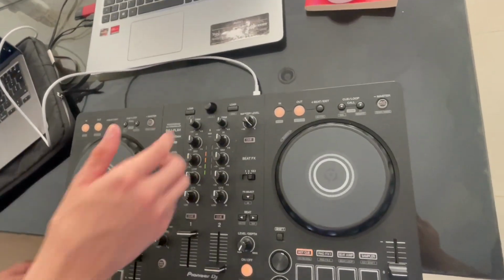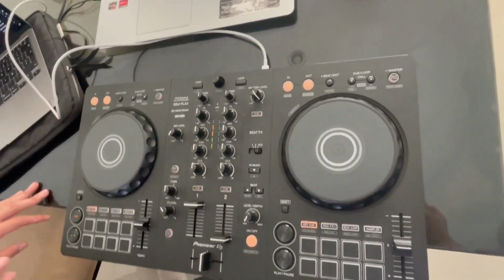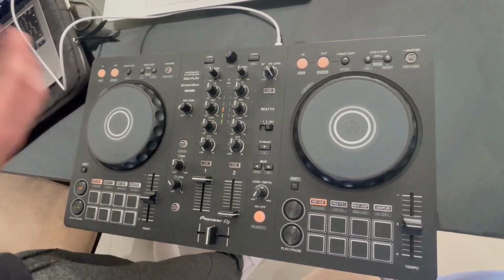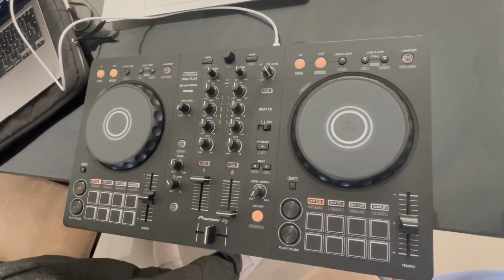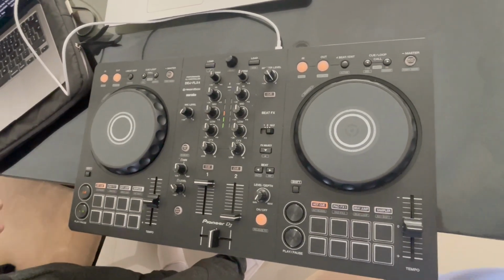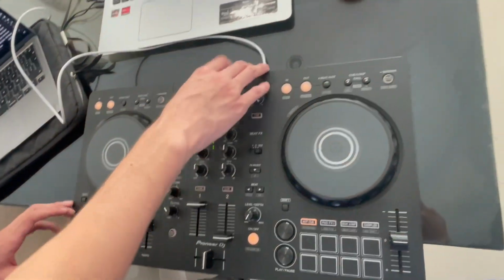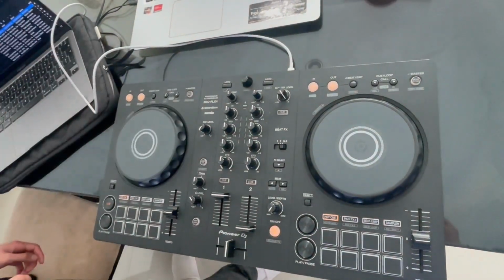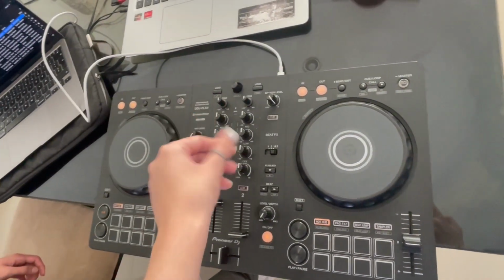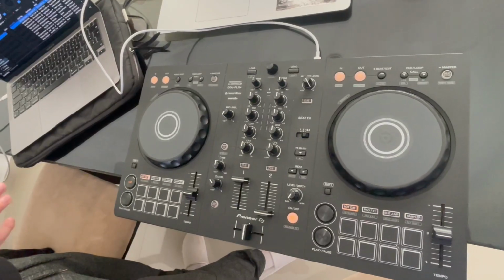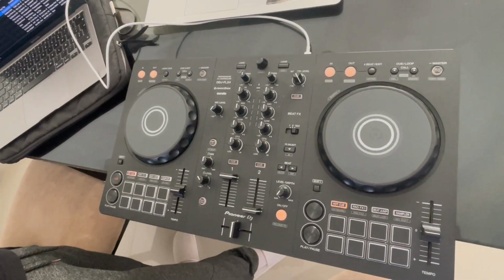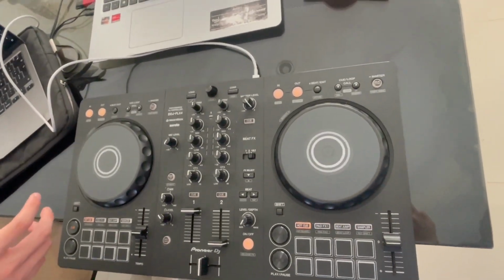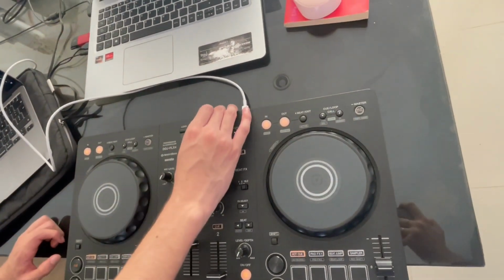You use this for applying certain frequencies when you are mixing one song into another. If the song is just playing, you don't change anything.